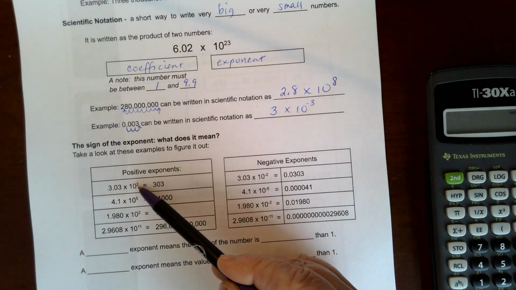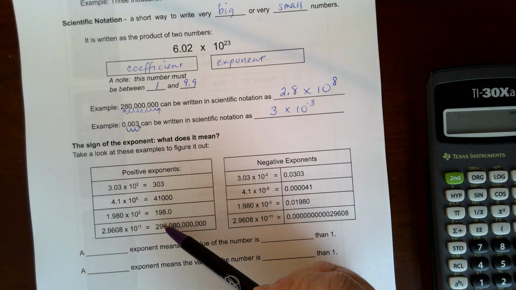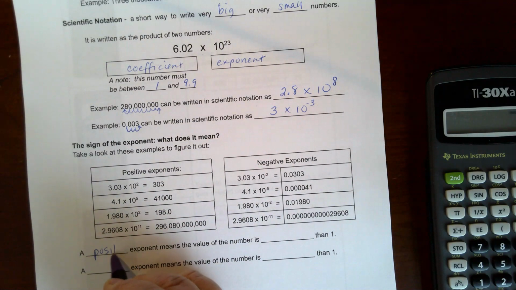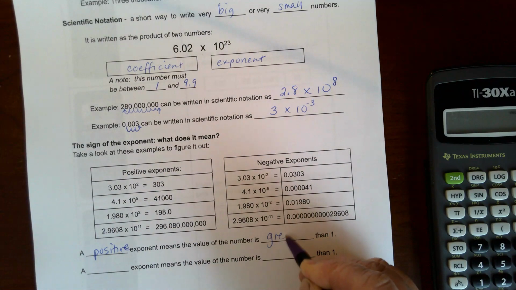These numbers all have positive exponents, and if we look at the magnitude of these numbers, this means that a positive exponent means that the value of the number is greater than 1.